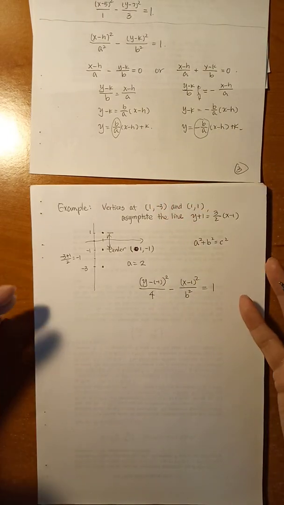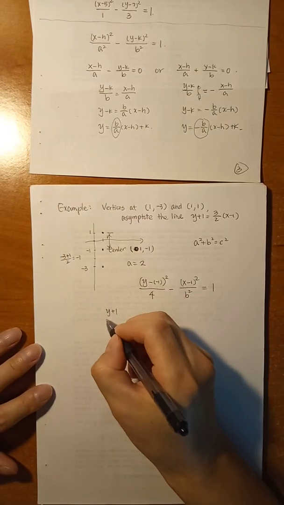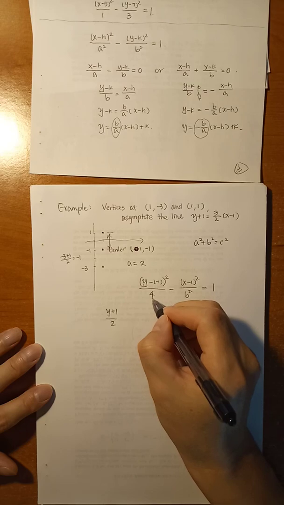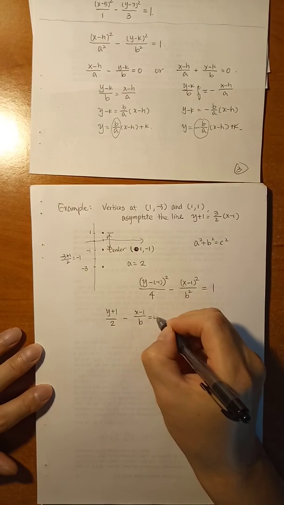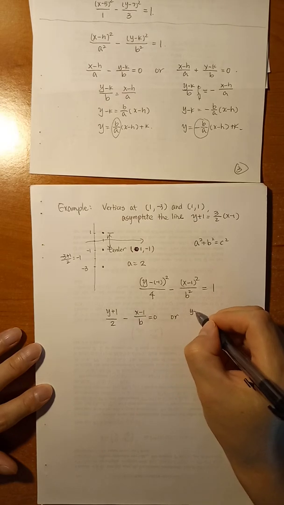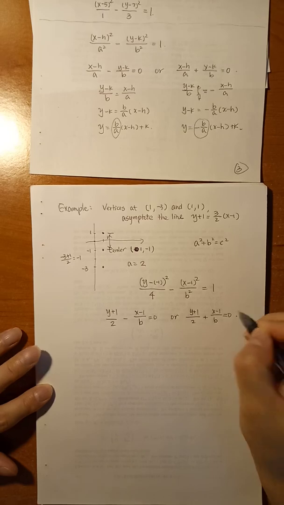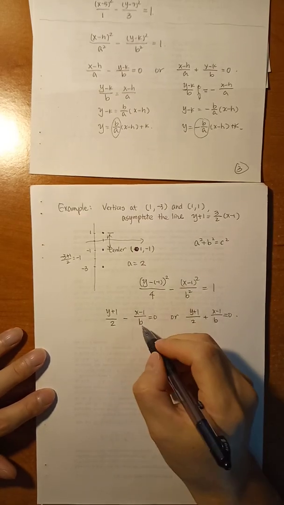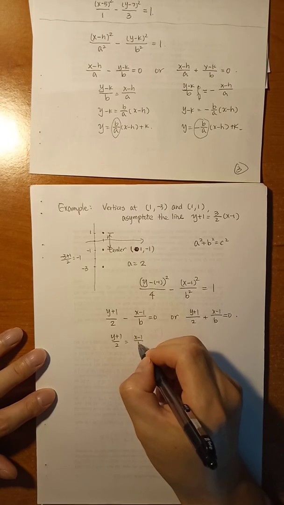Now let's look at the asymptote from this equation. y minus negative 1 is y plus 1. y plus 1 over 2, not over 4, it's over 2, minus x minus 1 over b equals 0. Or y plus 1 over 2 plus x minus 1 over b equals 0. Let's move this to the right side: y plus 1 over 2 is x minus 1 over b.